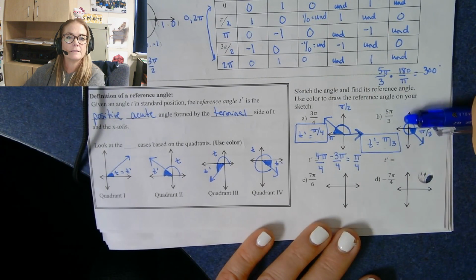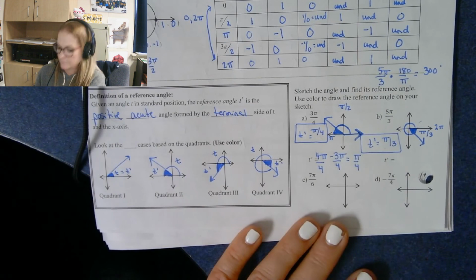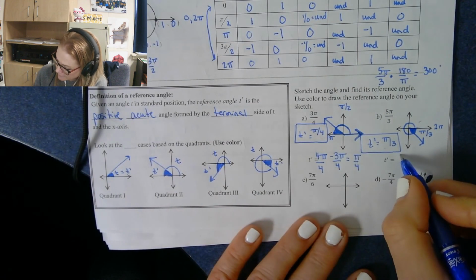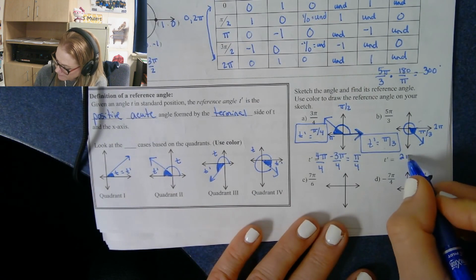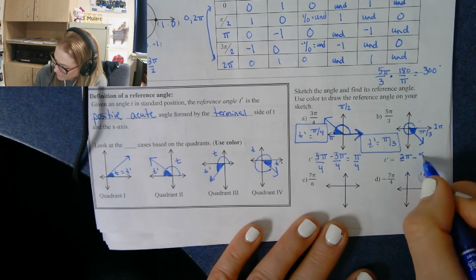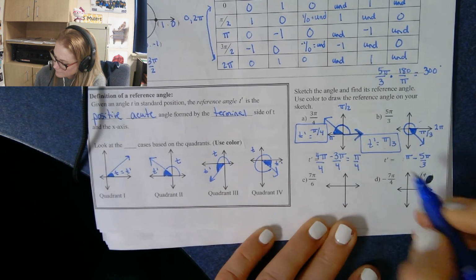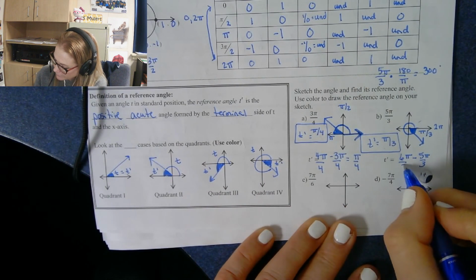So this ending result is 2 pi, and minus that off. So we could have done 2 pi minus 5 pi over 3. Common denominator then is 6 pi over 3.